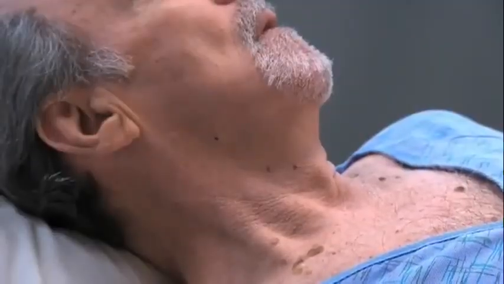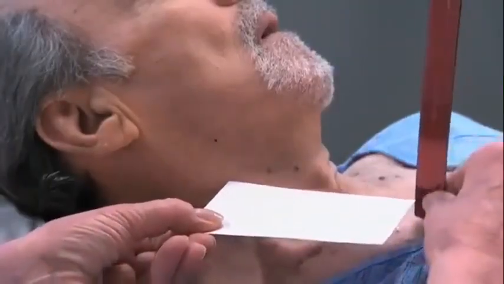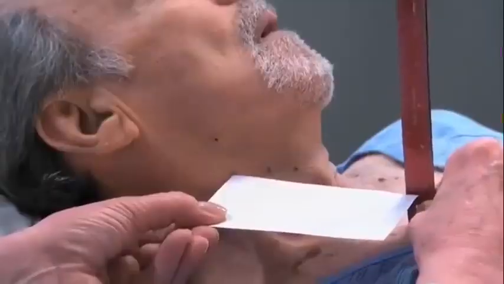Extend an elongated rectangular object, such as a 3x5 card, from the meniscus point of pulsation, while extending a centimeter ruler vertically from the sternal angle, making a right angle.